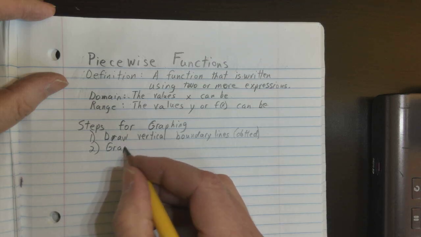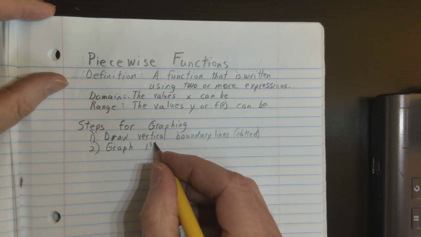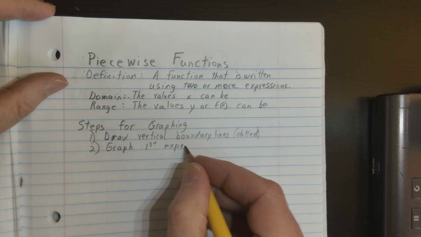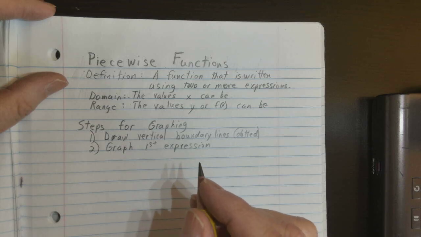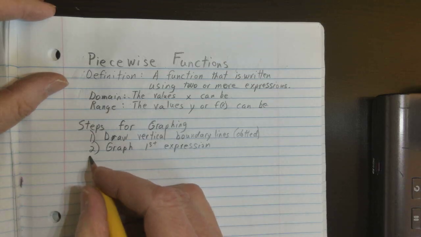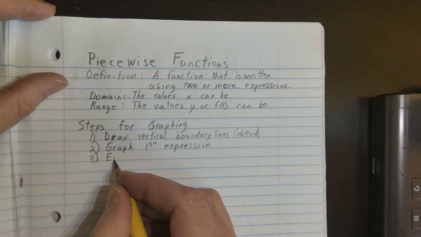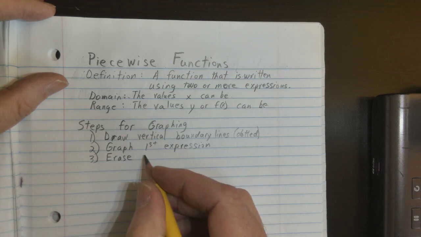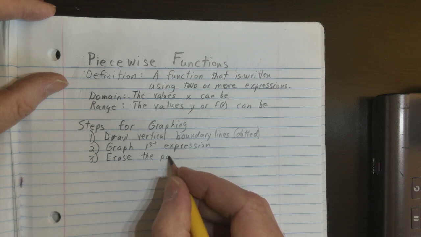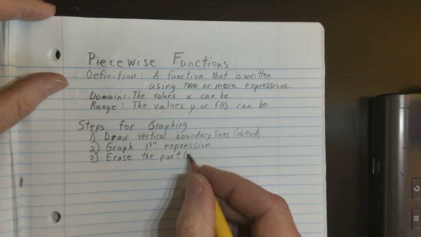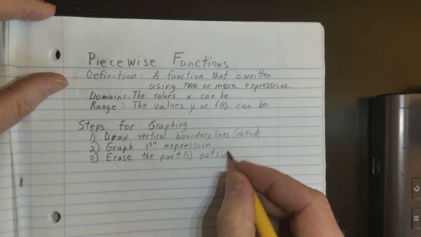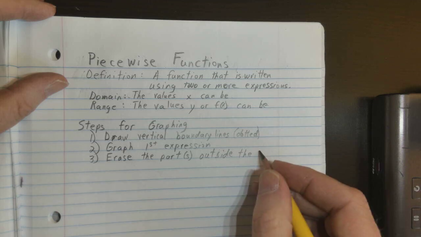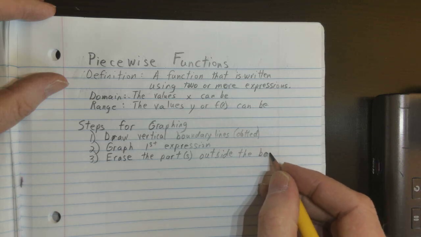We will graph the first expression kind of completely. We will erase the parts outside the boundaries.